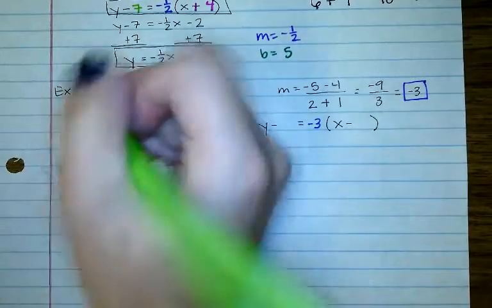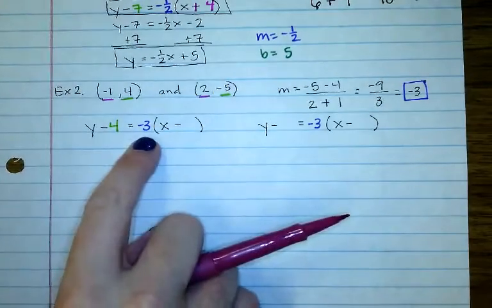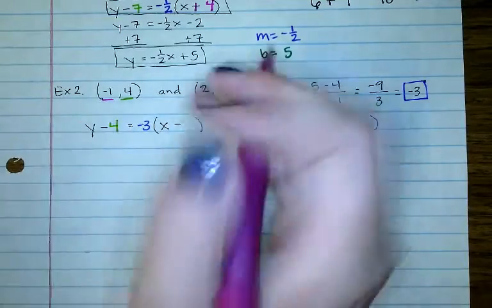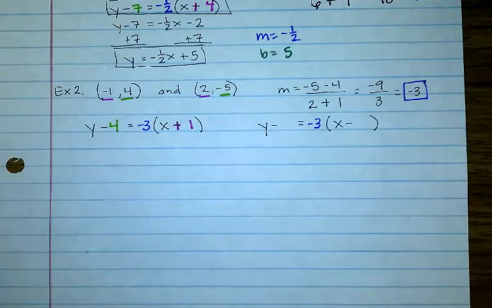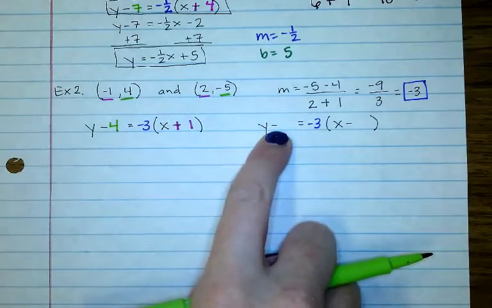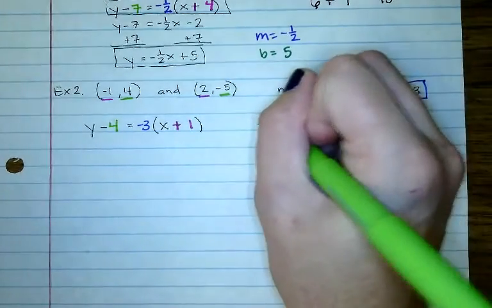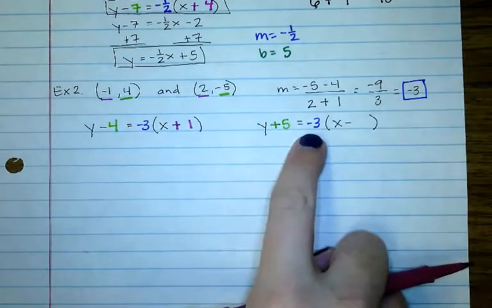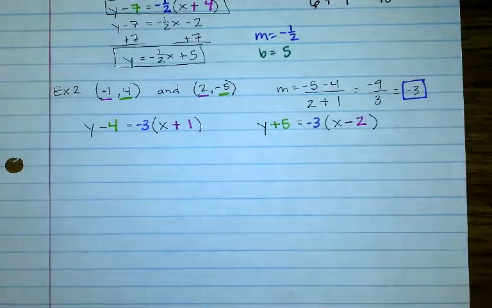X plus 1. Then if you're using the second point, y minus -5 becomes y plus 5. And -3 times x minus 2 is just x minus 2. So we filled in 2 separate things, and what I want you guys to do is now, let's convert them both, and let's see what happens, all right?